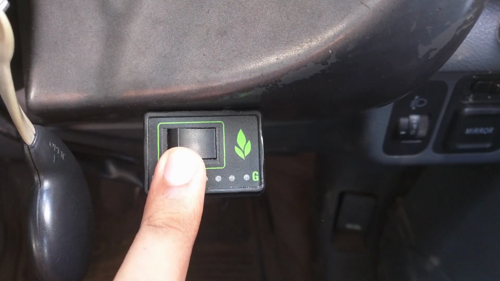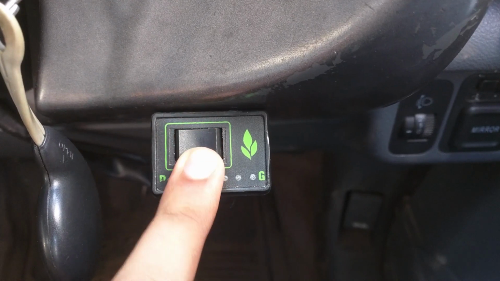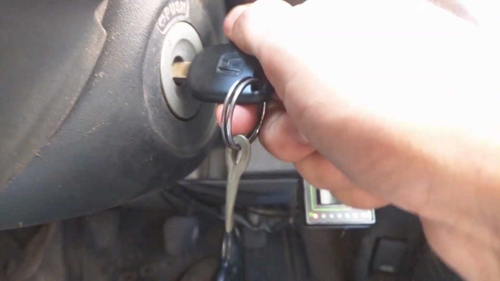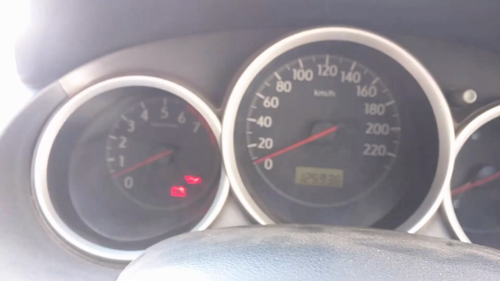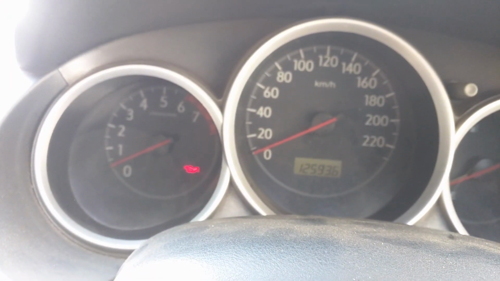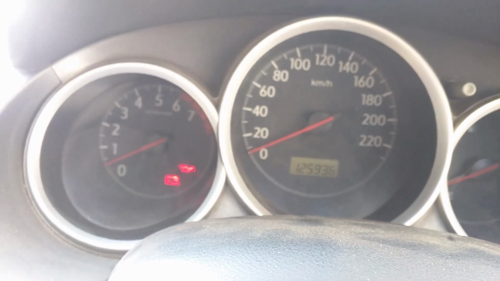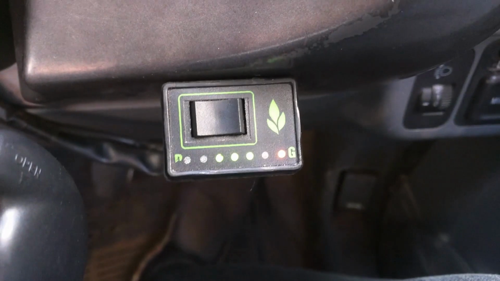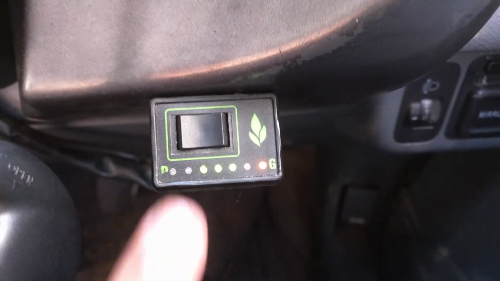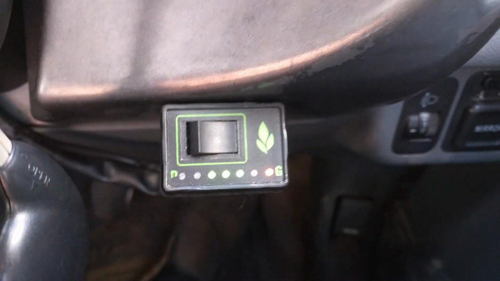But now let me show you by starting the car. So let me just keep the switch right now in the middle, and I'm going to turn the ignition key. I'm going to turn it to the run position. And as you can see, right now I'm going to start the car. As you can see now the car is on, and right now it has directly switched to CNG. Now let me switch it back to the extreme right.